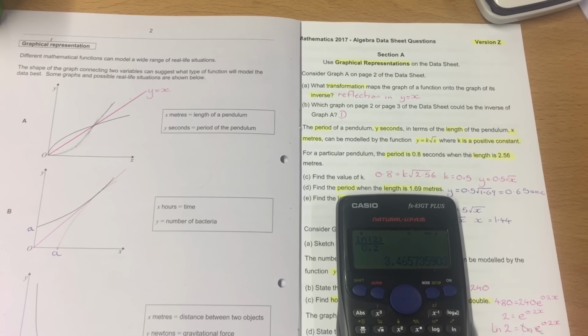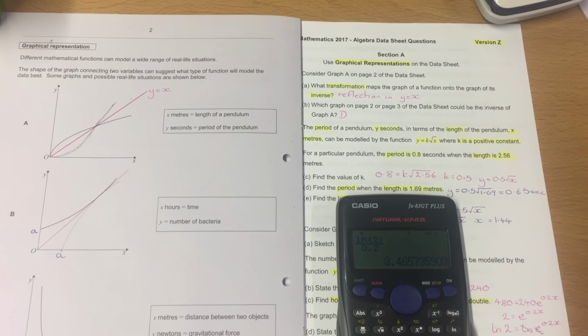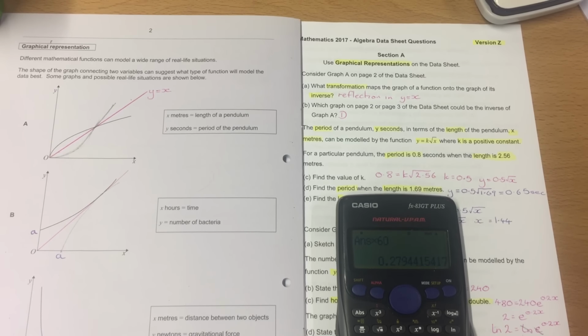So in theory, they could ask us for hours and minutes. And at that point, to work out minutes, if we take away the 3 hours, we're left with this many. And we can divide that by 100 and times it by 60, which gives us basically 30 minutes. So we've got 3 hours and 28 minutes.